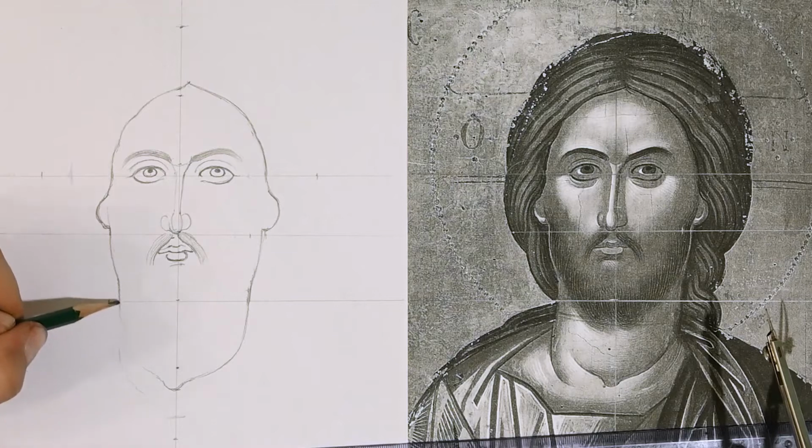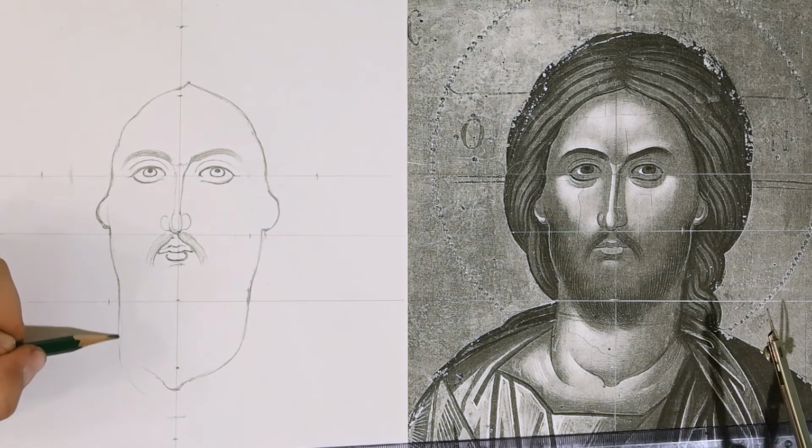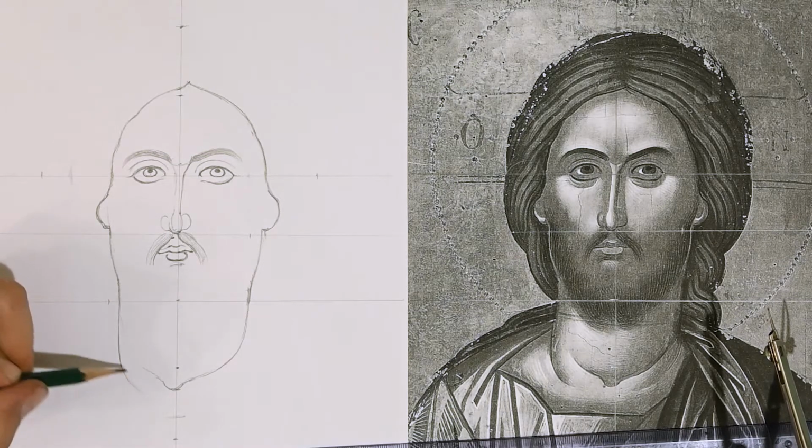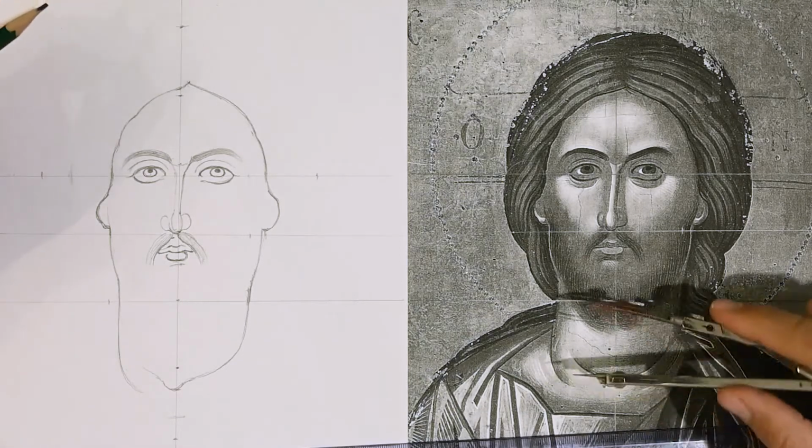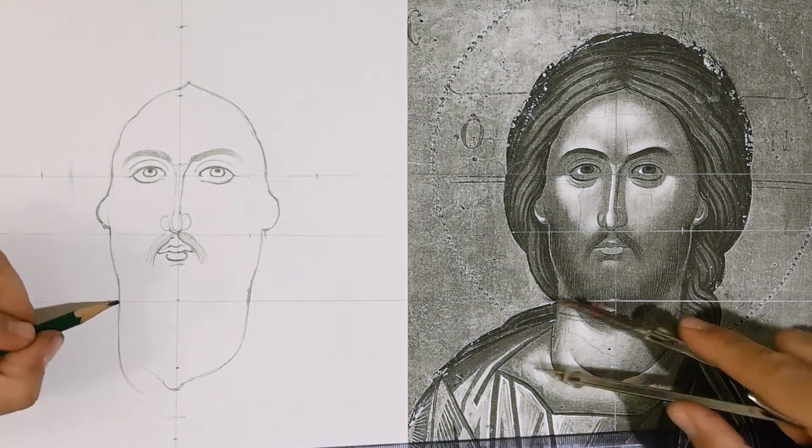And again, if something is correct, then you will see that everything fits in place and becomes easy. Of course, you can do as many measures as you want with your compass. You can compare anything you like and find the correct measures.